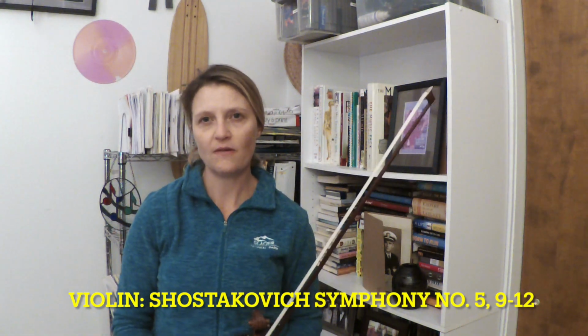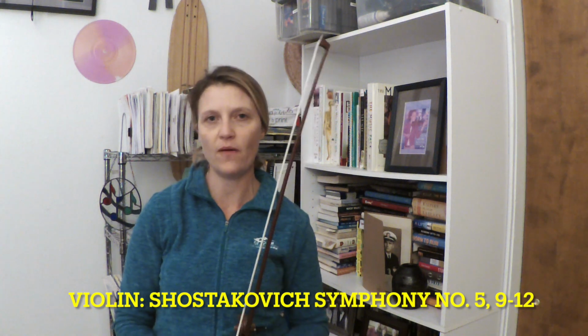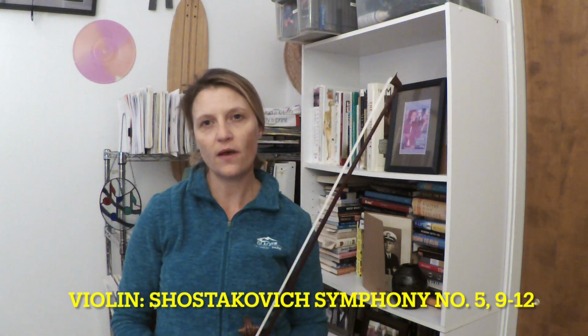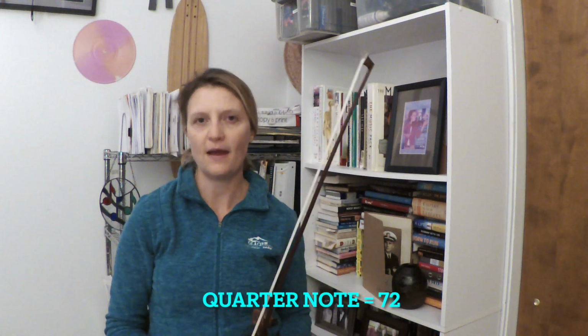This is the violin excerpt from Shostakovich's Symphony No. 5. This is from rehearsal 9 to 12, and this excerpt is required for the Colorado All-State Orchestra Audition 2021-22. They've given the tempo of quarter note equals 72 for the excerpt, so I'll start by playing through the whole thing with the metronome.